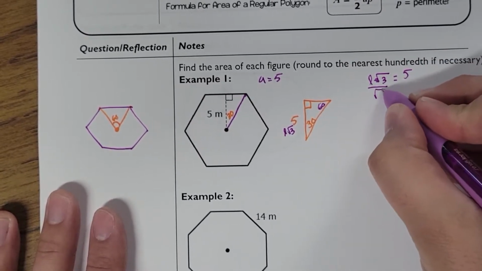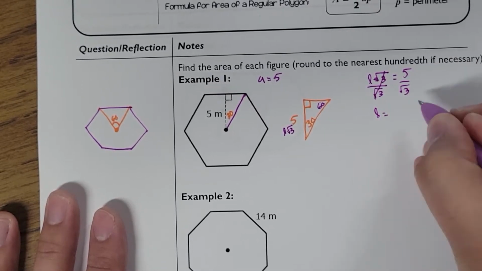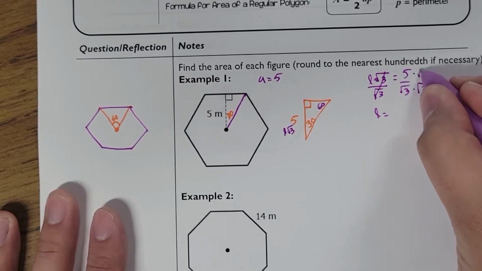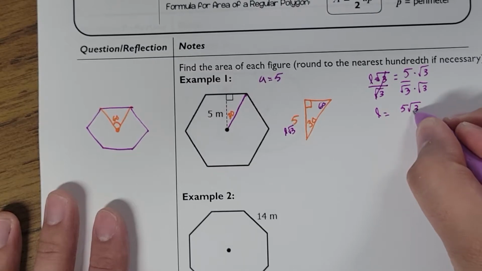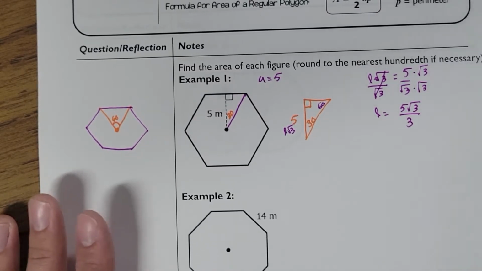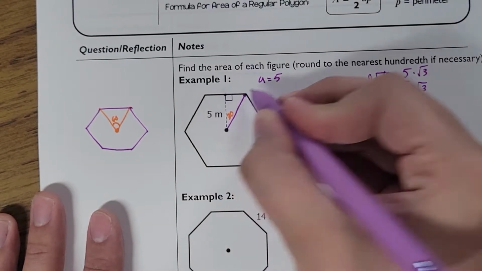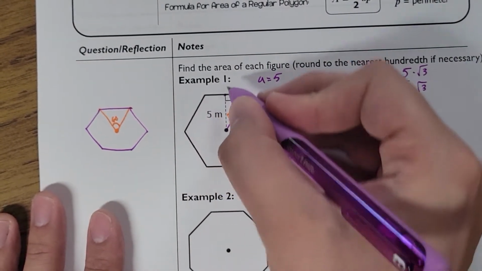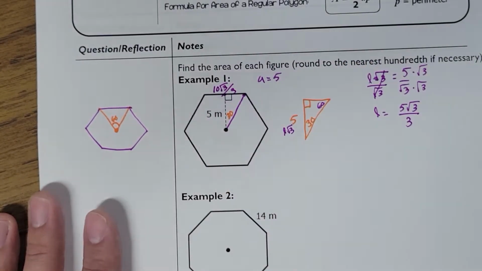So I can divide both sides by the square root of 3. And that's going to give me L is equal to 5 over the square root of 3, but I don't want square root of 3 in the denominator. So let's multiply by square root of 3 on the top and the bottom. And I get 5 square roots of 3 over 3. So what that tells me is that from here to here is 5 square roots of 3 over 3, which means all the way across is going to be 10 square roots of 3 over 3.